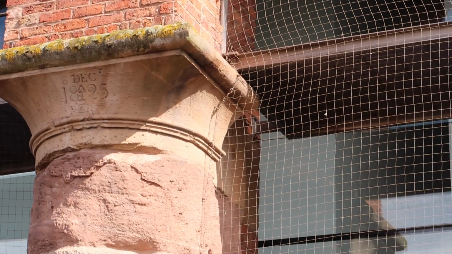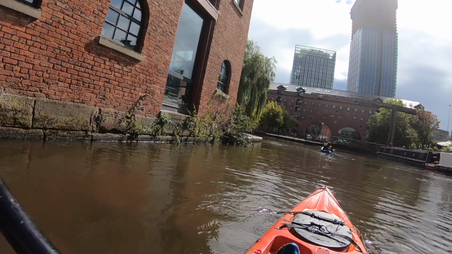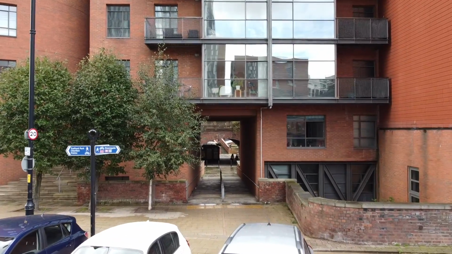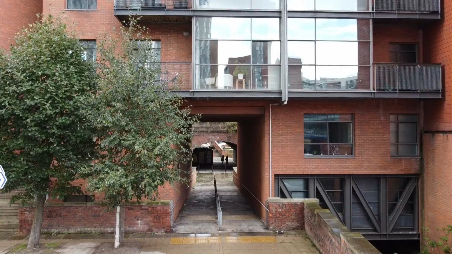It's very difficult filming when I'm in this boat. So basically, we're heading towards Knott Mill, to where the Medlock originally joined the Castlefield Basin, because I want to demonstrate or explain why they built the diversion tunnel.